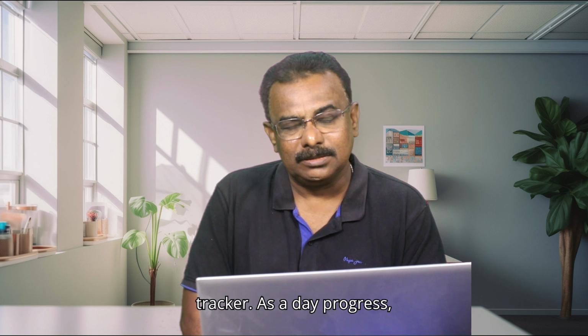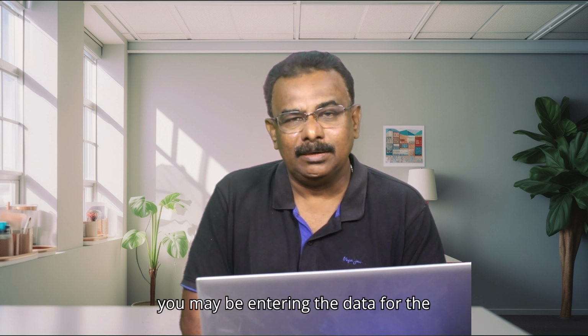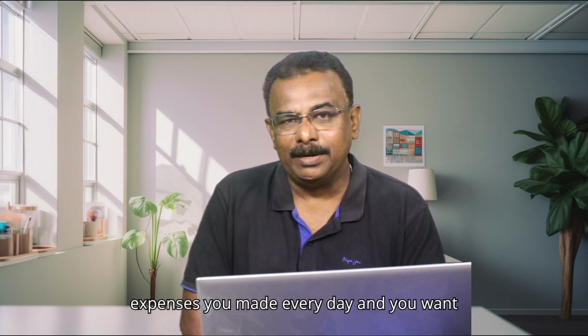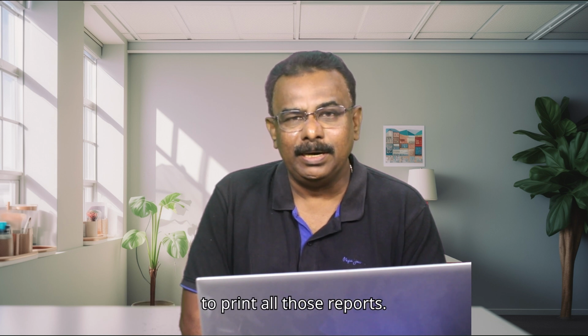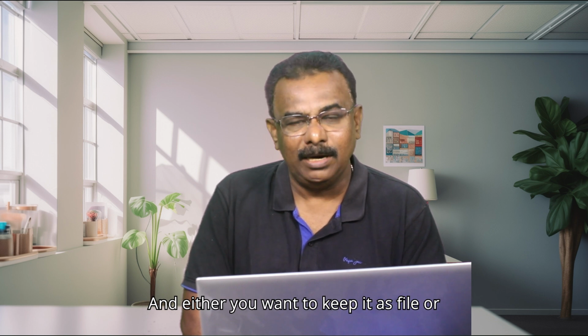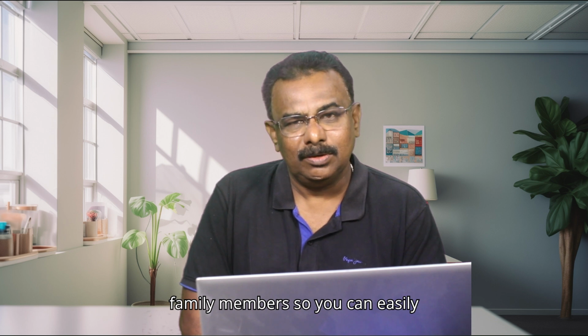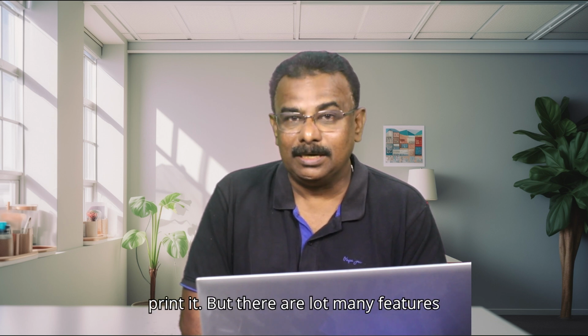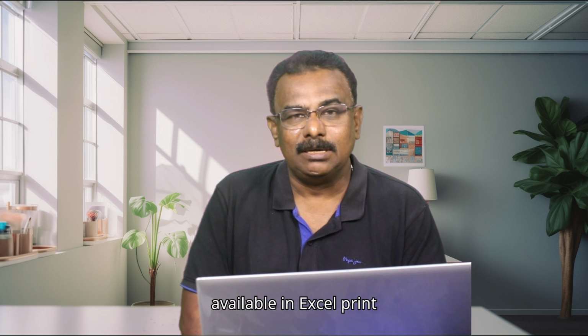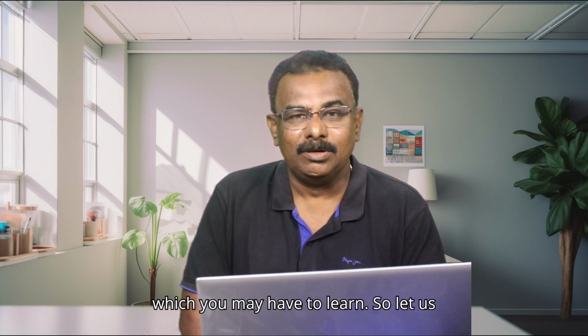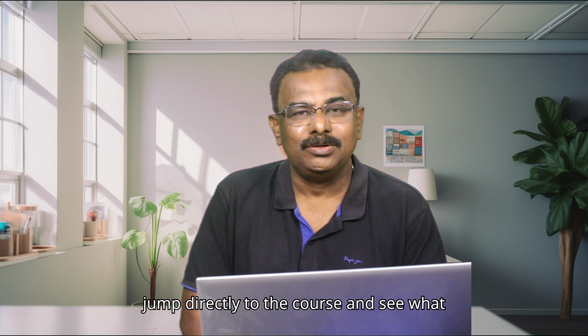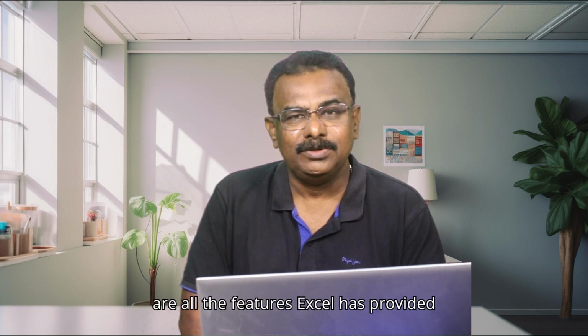As the day progresses, you may be entering the data for the expenses you made every day, and you want to print all those reports, and either you want to keep it as a file or you want to share it with any of your family members. So you can easily print it, but there are a lot of features available in Excel print which we may have to learn. So let us jump directly to the course and see what all features Excel has provided in printing your Excel sheet.